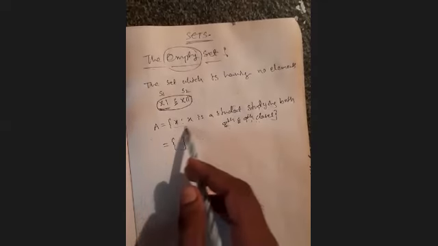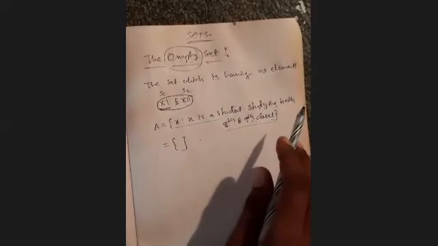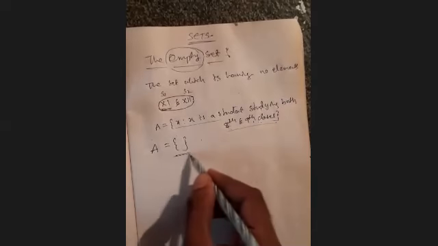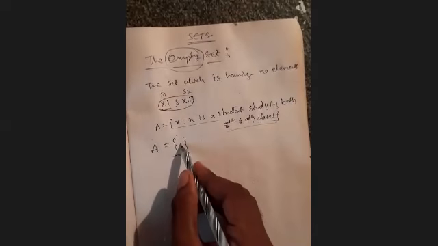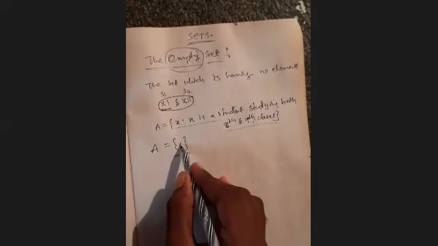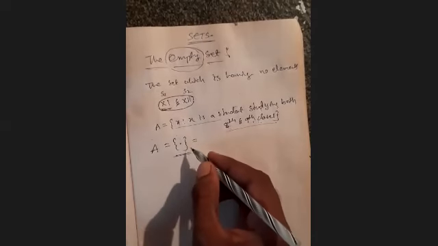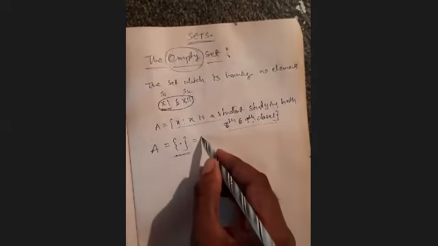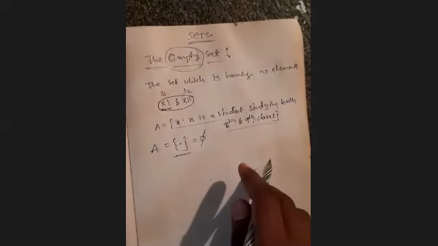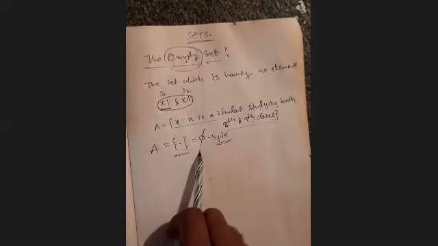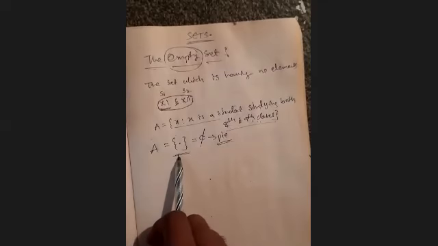So this is an empty set. No student. This is an empty set. And empty set is denoted by a flower bracket without writing anything in this flower bracket. This is also denoting the empty set. And also we can write, for an empty set with no elements, we can denote it with phi. This is the name phi.